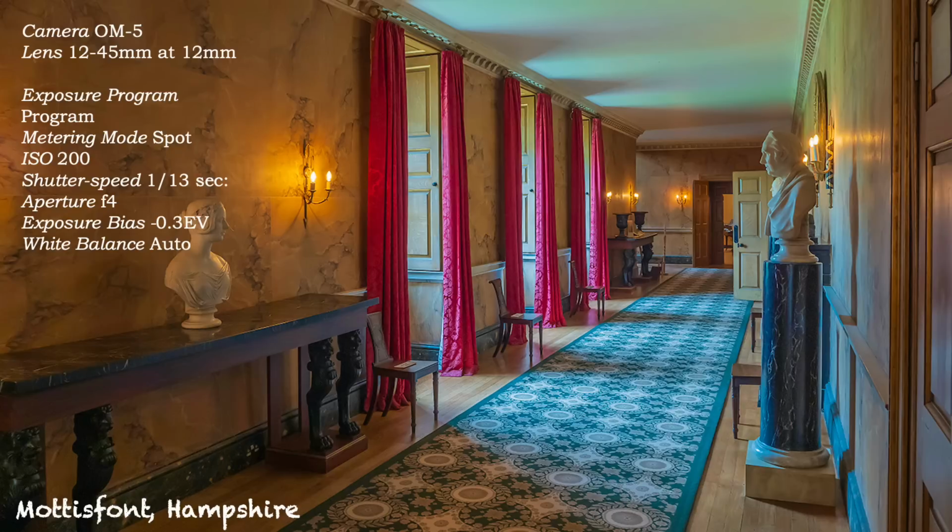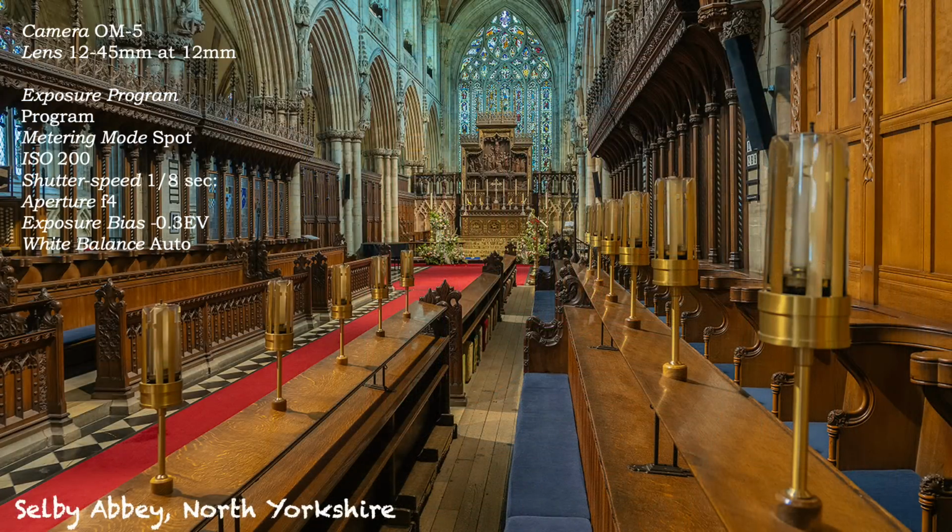A huge benefit of Micro Four Thirds is interiors of churches and stately homes where you have to handhold in low light. Stabilization in Olympus and OM System cameras is excellent, but it is still likely that a wide aperture will have to be used, limiting depth of field.